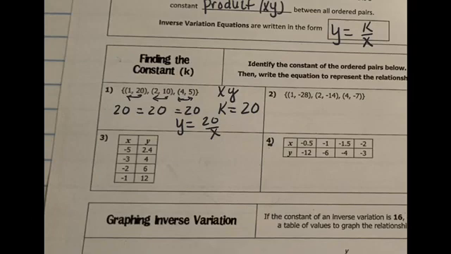Number 2 is done the same way. Again, we're trying to find the constant by multiplying your x and your y. So when you multiply the x and y, we get negative 28, which is equal to 2 times negative 14, which is negative 28, and 4 times negative 7 is negative 28. So therefore, the constant is negative 28, and our equation is negative 28 over x.